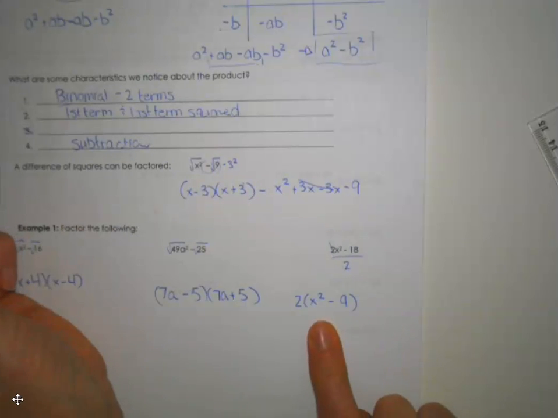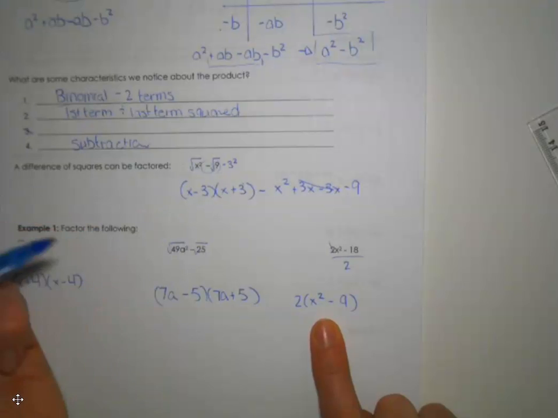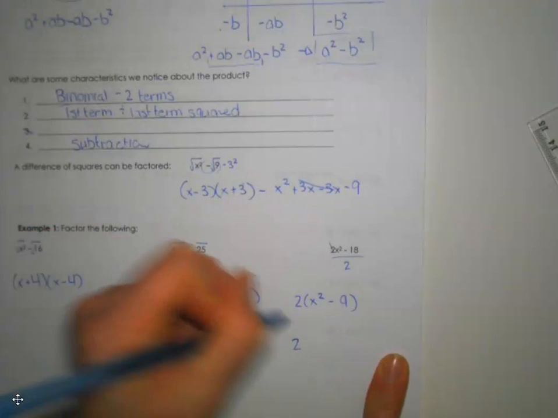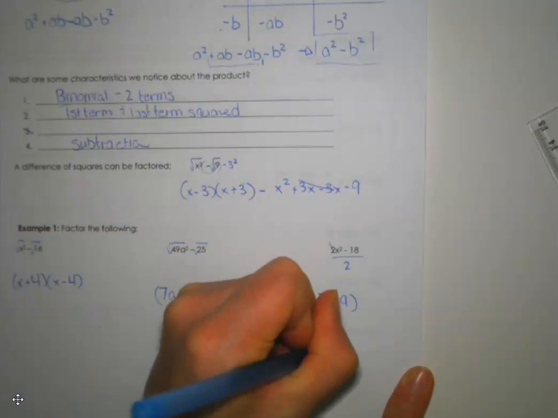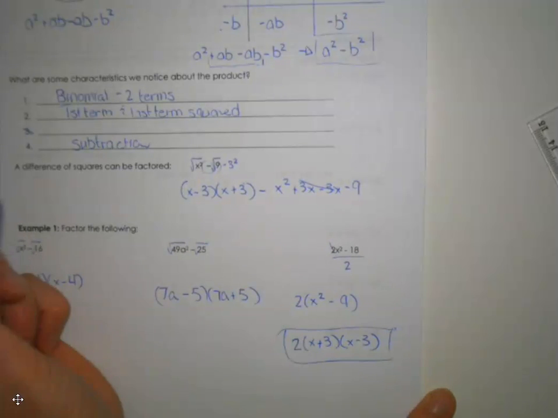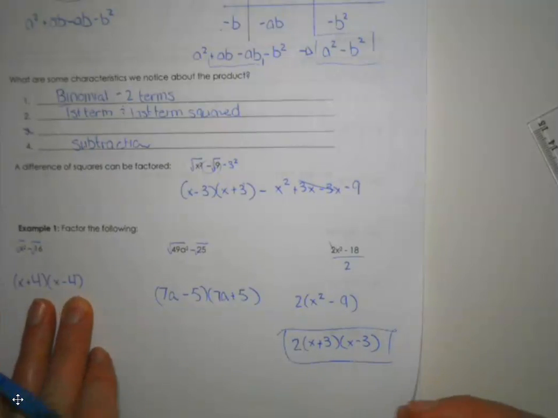And now if we wanted to factor some more, we could look and see, we actually did this one, right? X squared minus 9 will give us x minus 3, x plus 3. So when we fully factor this one out, we end up with 2(x plus 3)(x minus 3). Okay, so there's our fully factored version. So don't forget that sometimes you do need to check for that greatest common factor that you can pull out first before you start trying to factor.